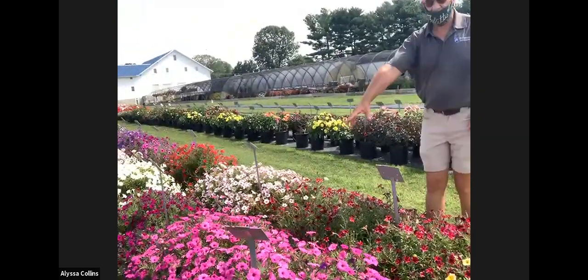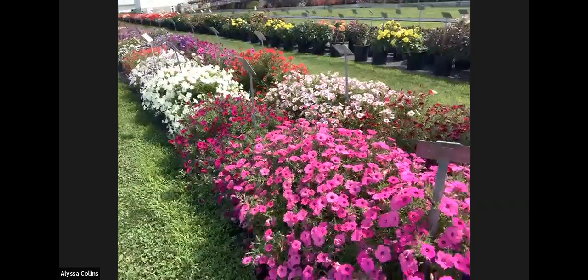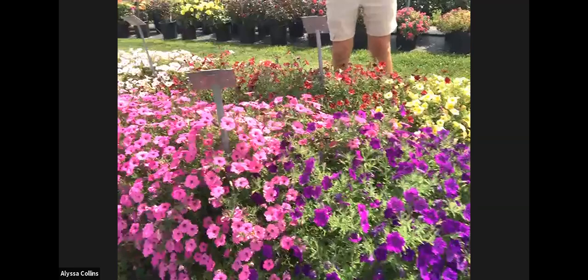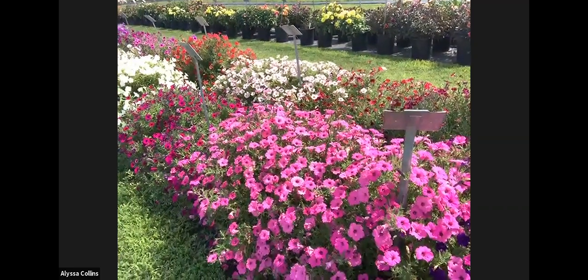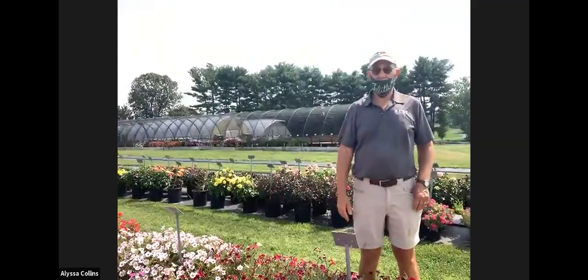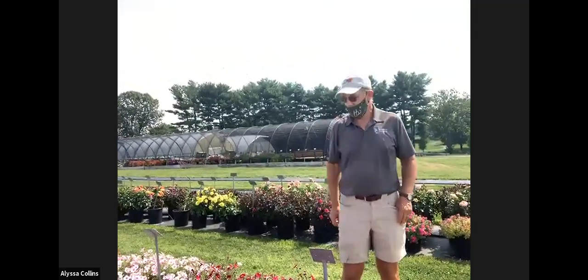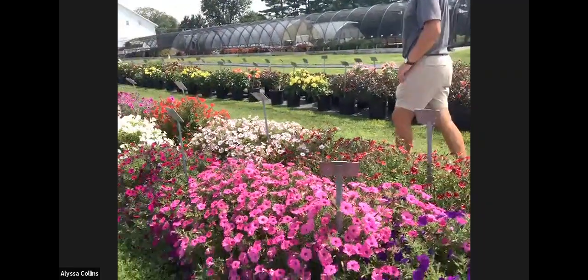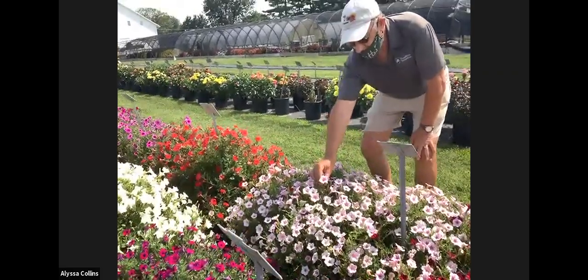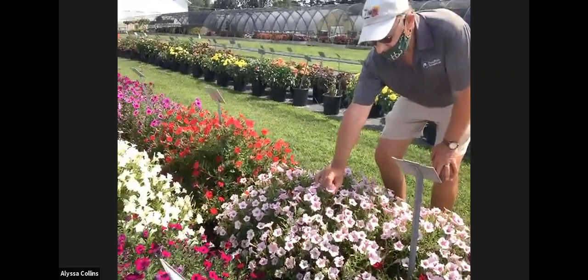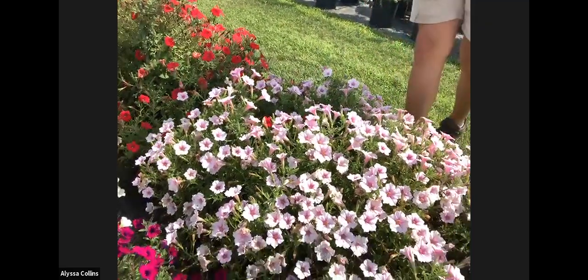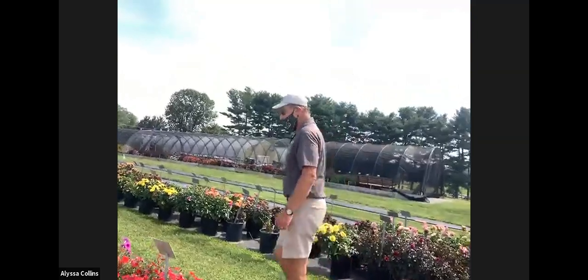Another good series from Ball is the Color Rush. Here's Color Rush Blue. It's not really blue, it's purple, but that's all right. And Color Rush Pink. And this, I think, rivals Supertunia Vista Bubblegum, which is absolutely the most widely sold petunia in Lancaster County. Here's another good performer, this Color Rush Pink Vein. It's got this lovely habit to the petals where you've got lines of darker color streaking out from the center. Really a pretty plant, but also a very good bloomer.